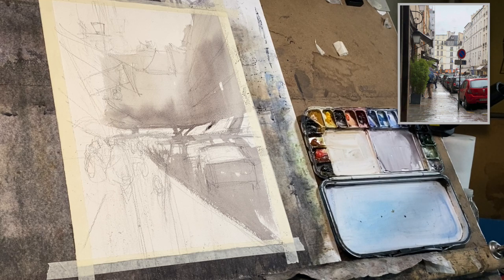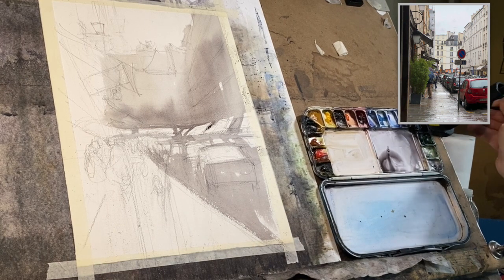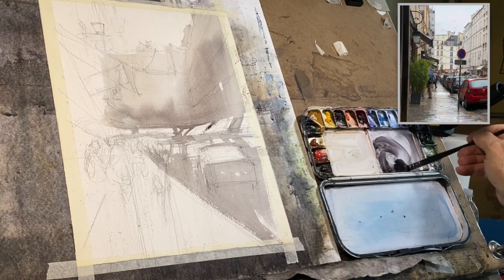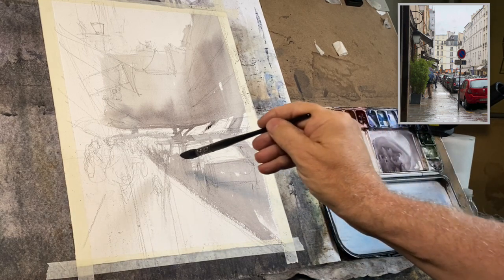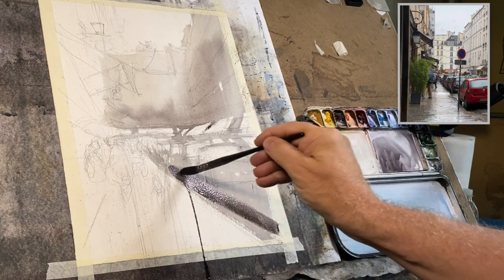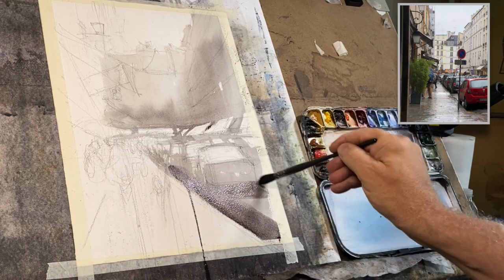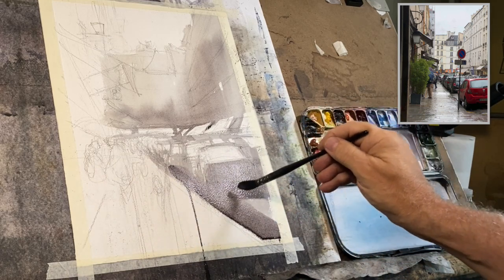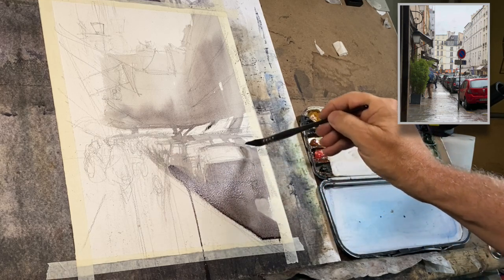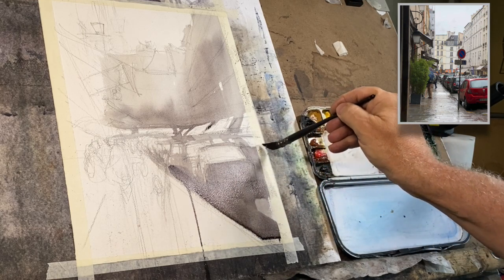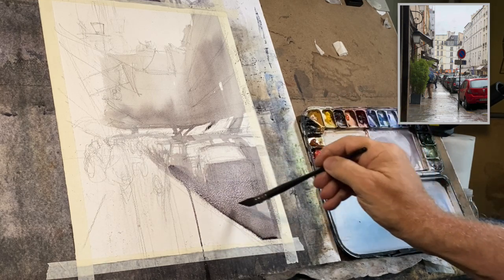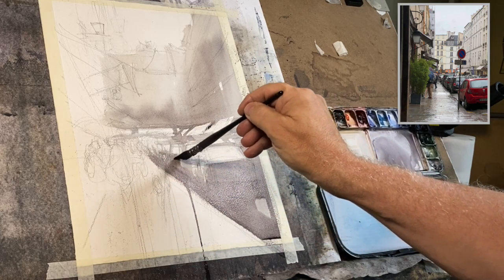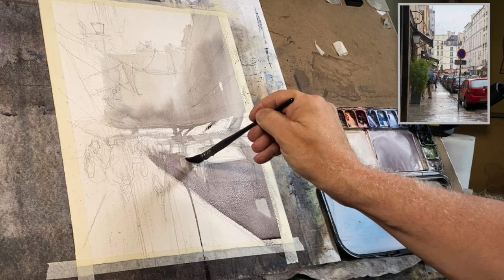And I'm going to add a little color to that as well while it's wet. I think I'll just bring some down here. Now this was a mistake.